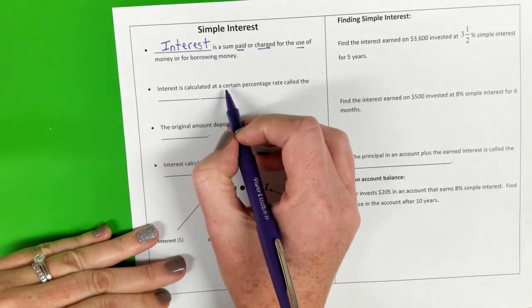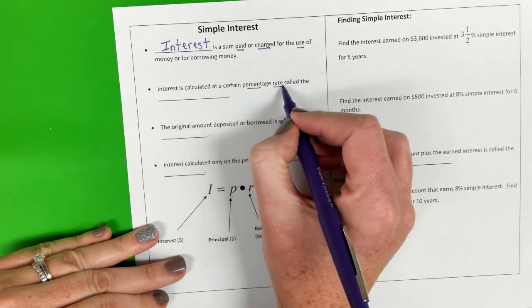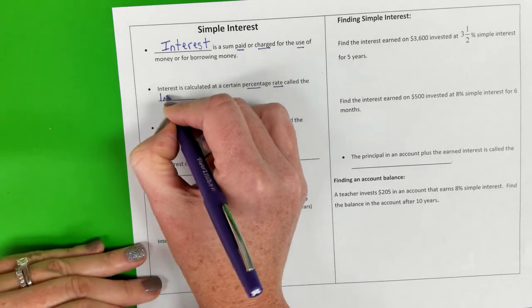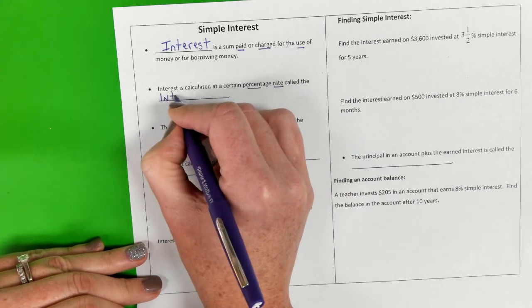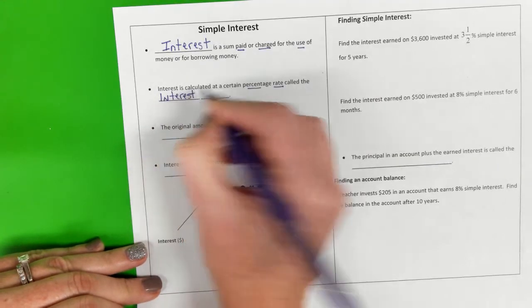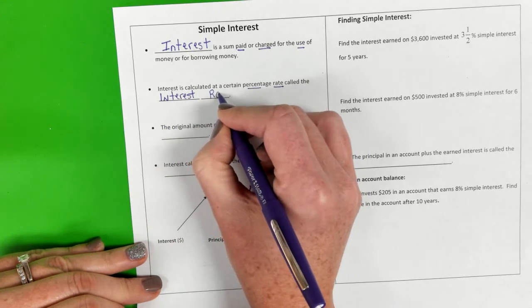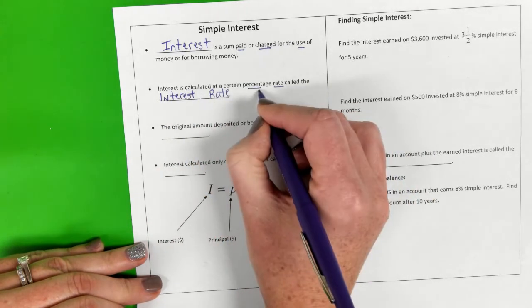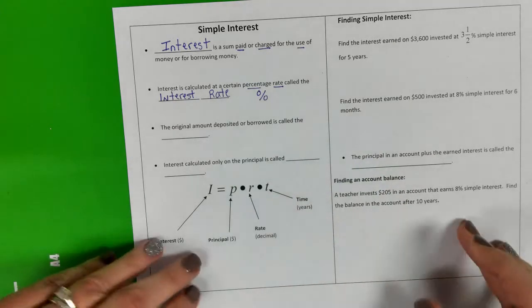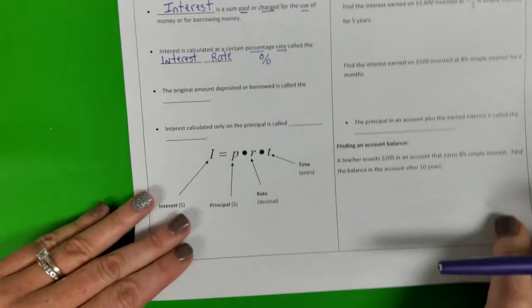Interest is calculated at a certain percentage rate, and we call that the interest rate. And again, notice it says percentage, so this is always a percent when we find it in the problem.